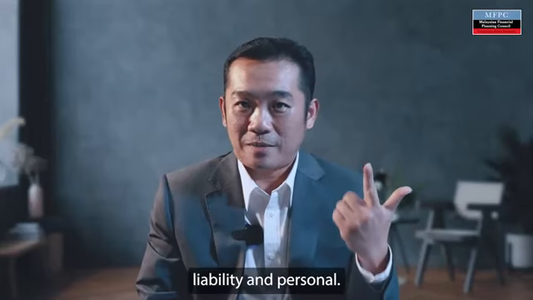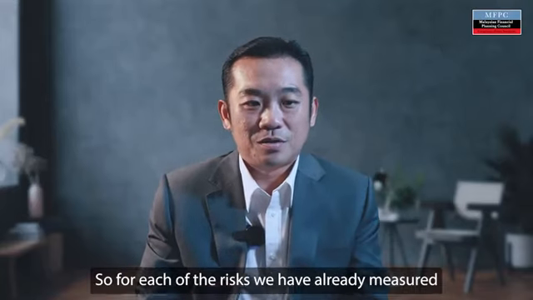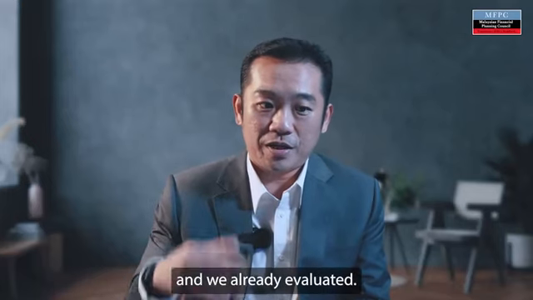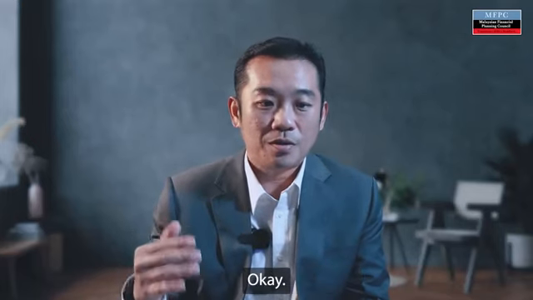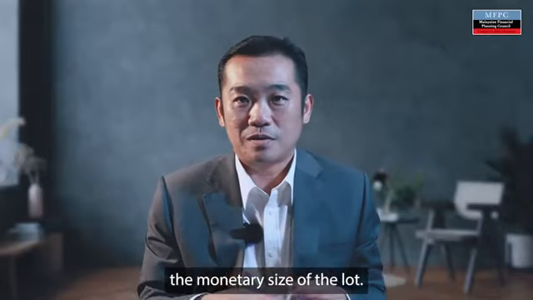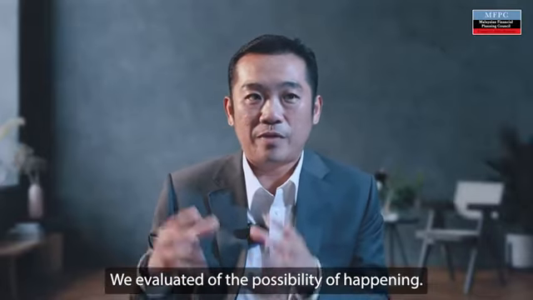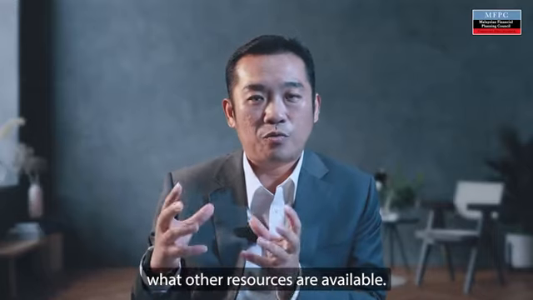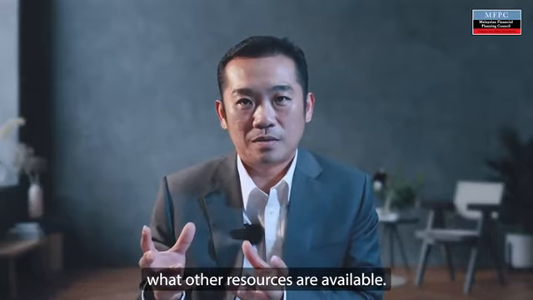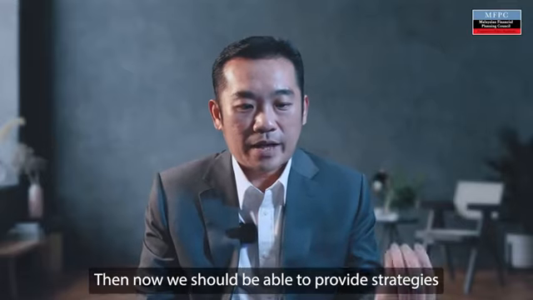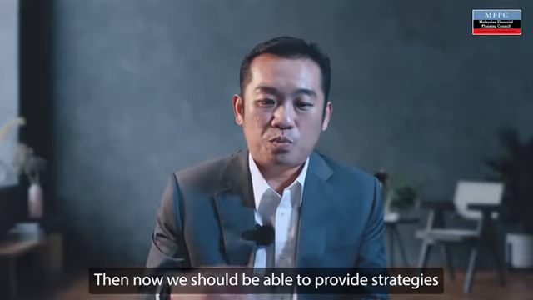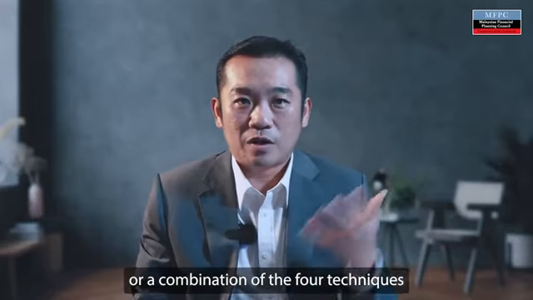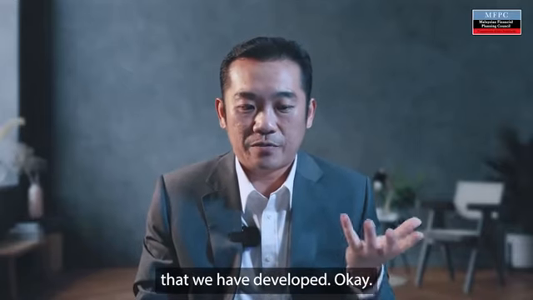Property, liability, and personal. So for each of the risks we have already measured and evaluated. Okay, we measure the quantum of the loss, the monetary size of the loss, and we evaluate the possibility of happening. Okay, and we evaluate what are the resources available. Okay, then now we should be able to provide strategies to manage those risks by applying one or a combination of the 4 techniques that we have developed.